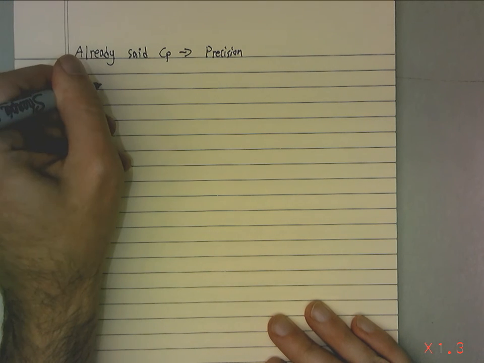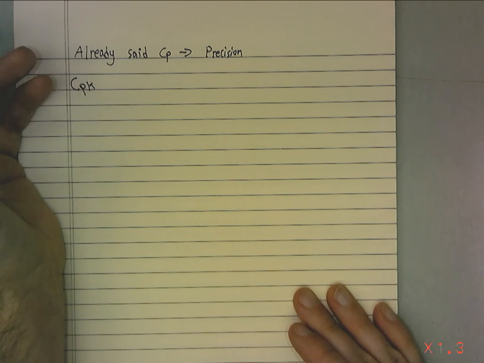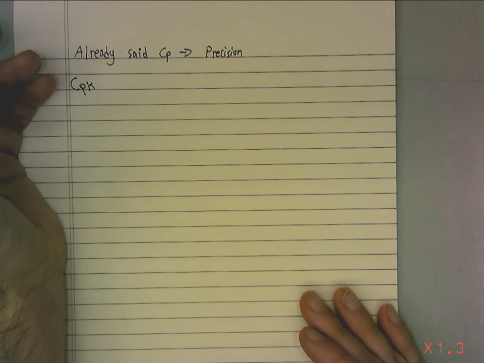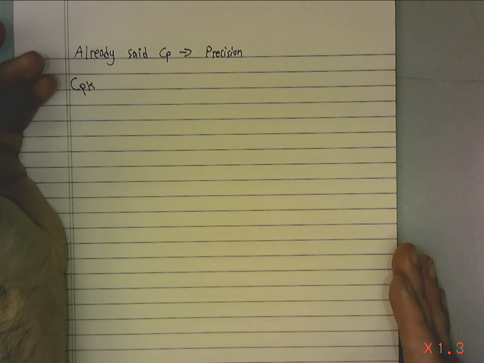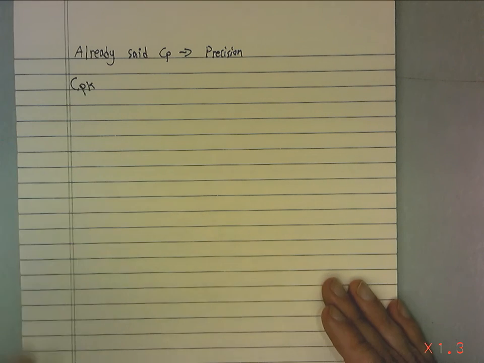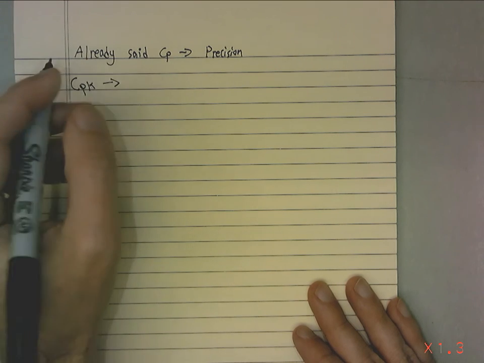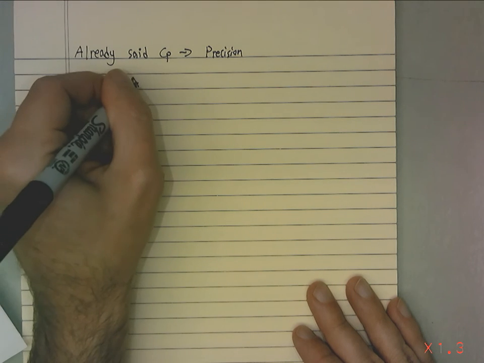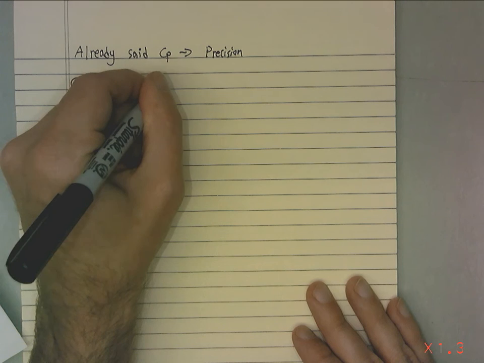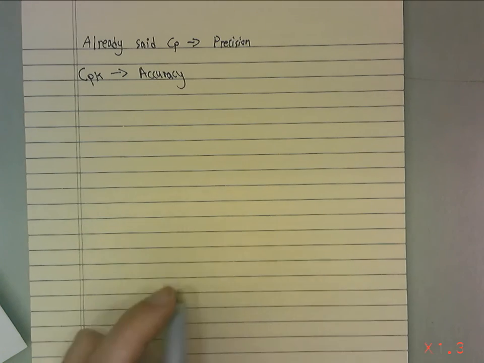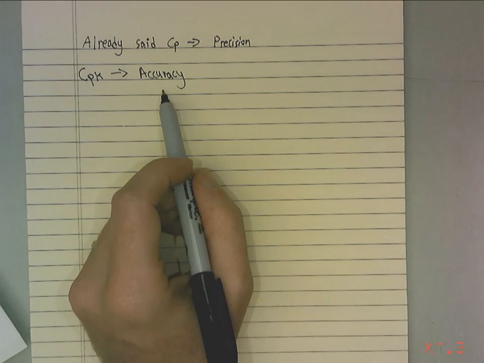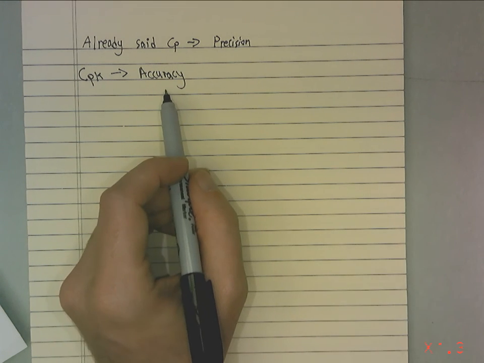So just like we have an X bar chart and an R chart in statistical process control, one checks for accuracy, one checks for precision. CPK is primarily looking for accuracy. So CP is looking for precision, CPK is looking for accuracy.